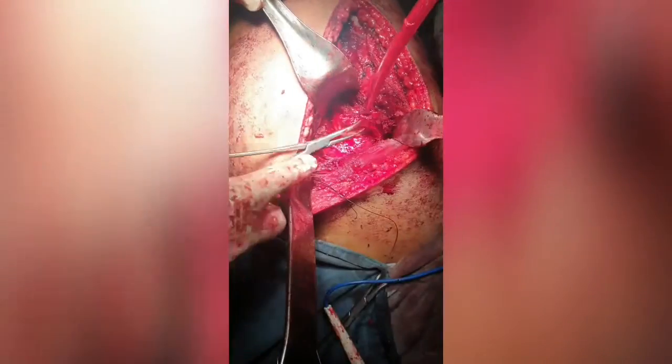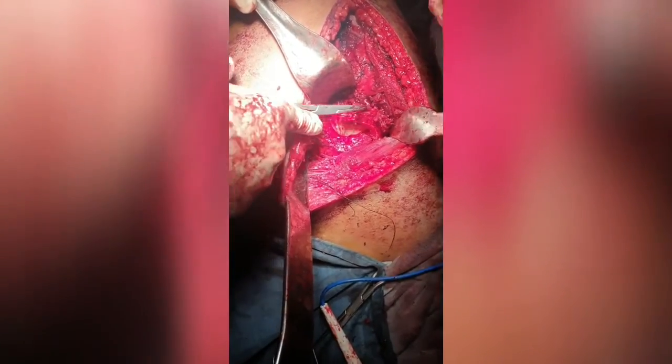So this is the exposure. This is the head. This is the fractured acetabulum. There is a large fragment in the acetabulum. You can see there is a large fragment in the acetabulum. This is the posterior wall of the acetabulum.